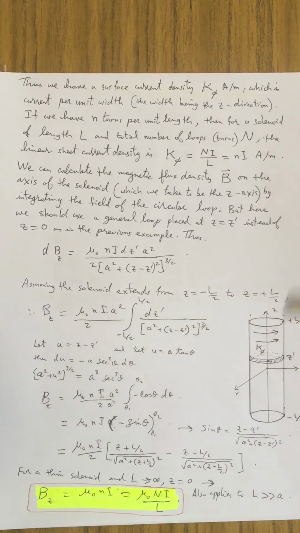So z can be set to 0, and the result becomes much simpler. B_z is μ₀ N I over L, which is μ₀ n I, and this applies also to L much larger than a, and this is the practical formula used for a solenoid.